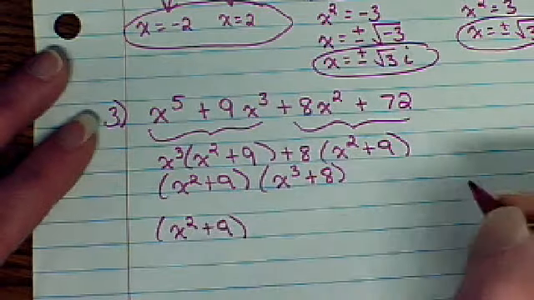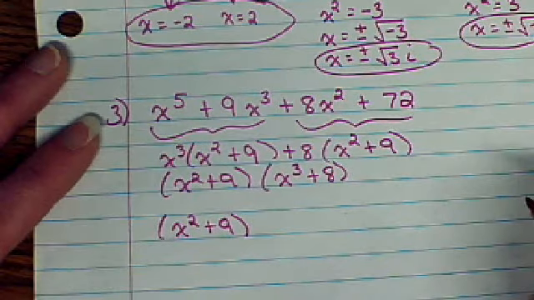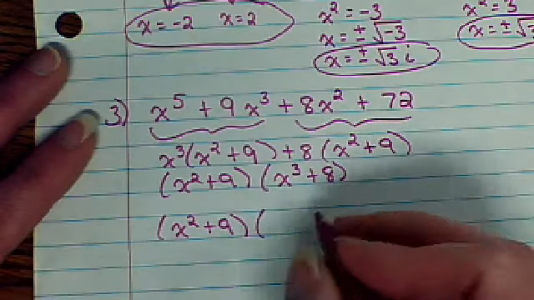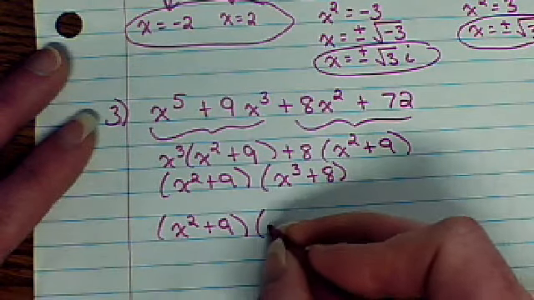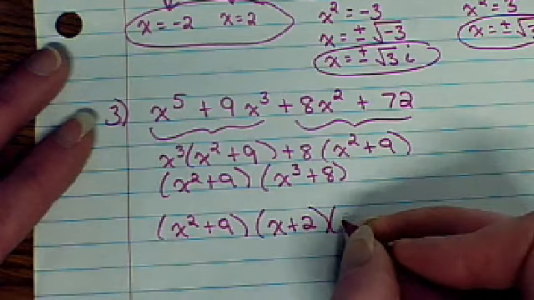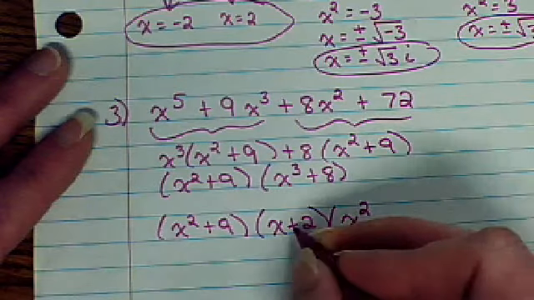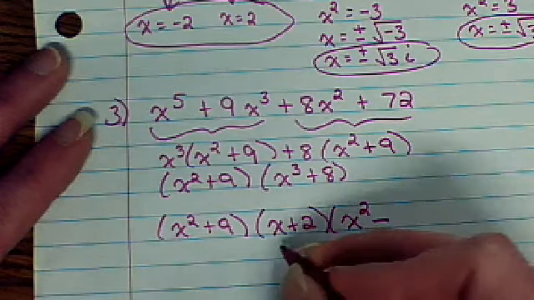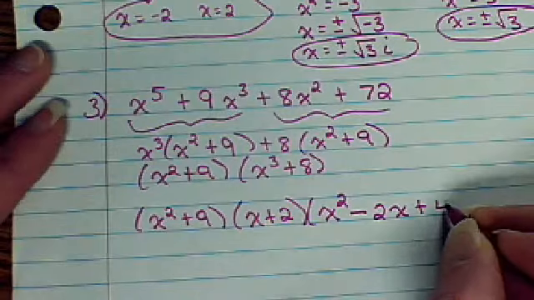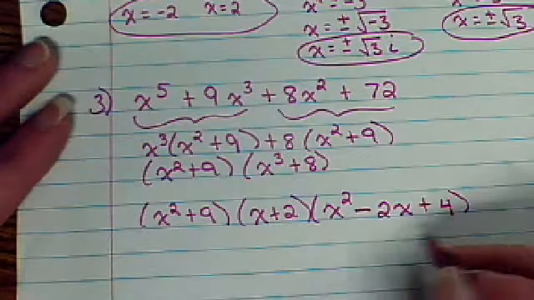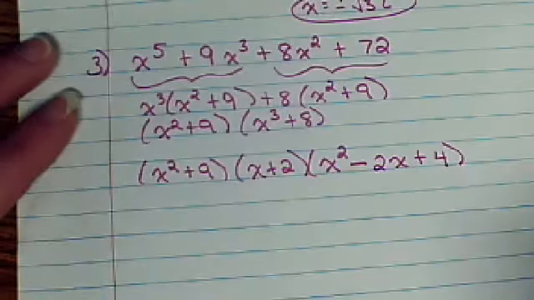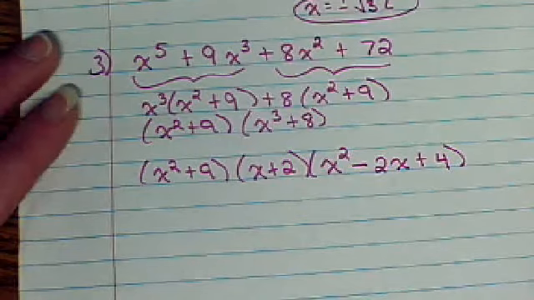But this next one is a sum of cubes. Sum of cubes. A cubed plus b cubed. It's going to factor into a plus b. So this is going to be x plus 2. The next term is going to have a squared, so it's x squared. Since this is a plus, this is going to have a minus. The 2 together, so 2x, plus the last one squared. So 2 squared is 4. This does not factor anymore. It is prime. So I can't really do anything more with it.